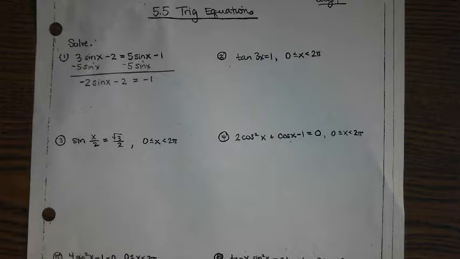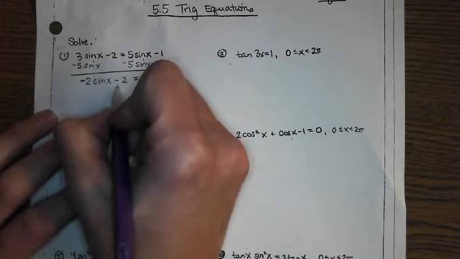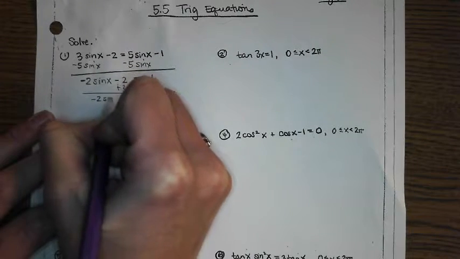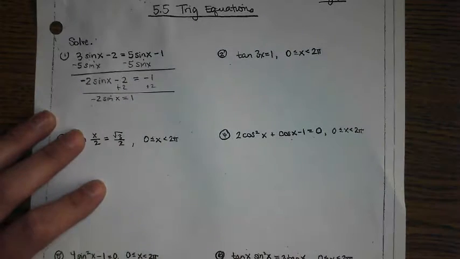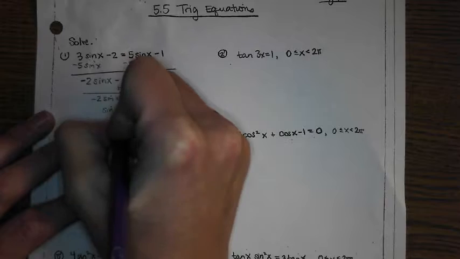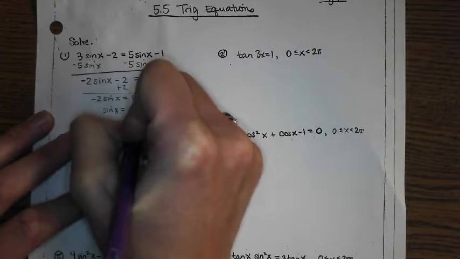Get sine of x all by itself. So add 2 to both sides. Gives you negative 2 sine of x equals 1. Divide both sides by negative 2, so the sine of x equals negative 1/2.